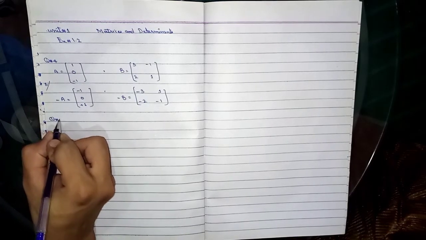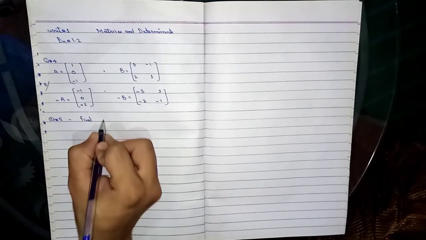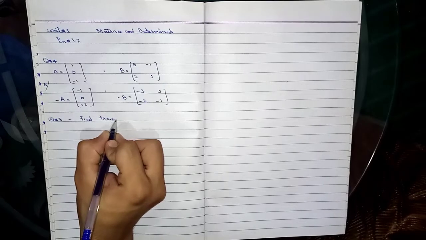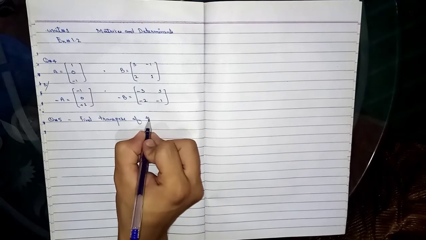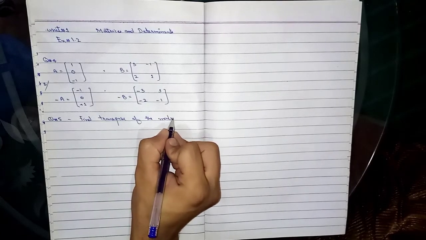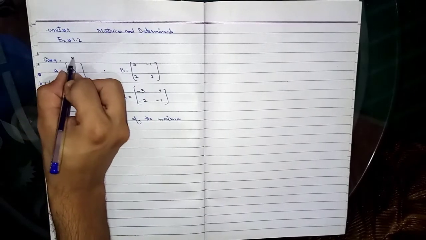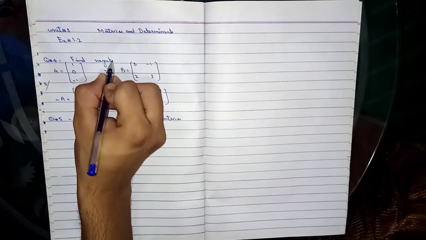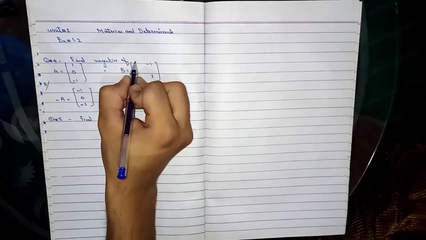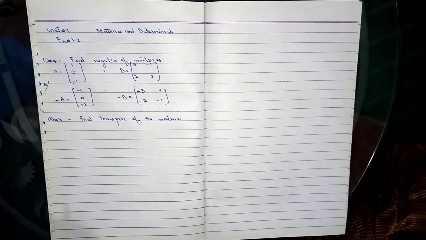Question number 5 is, you can see the statement, find the transpose of the matrices. Students, in question number 4 you found the negative of the matrices, and in question number 5 you are going to find the transpose of the matrices.